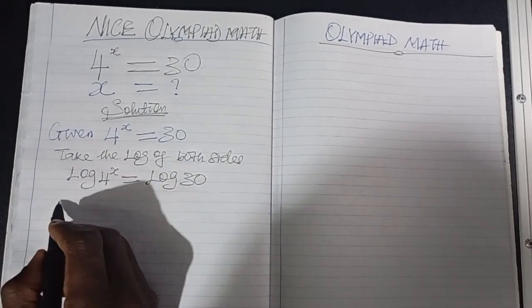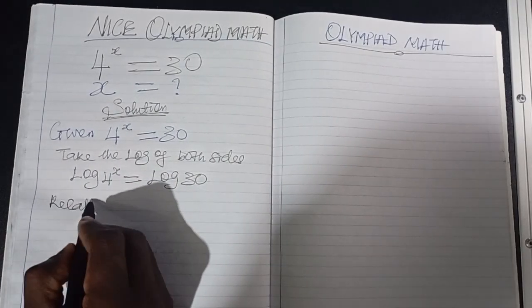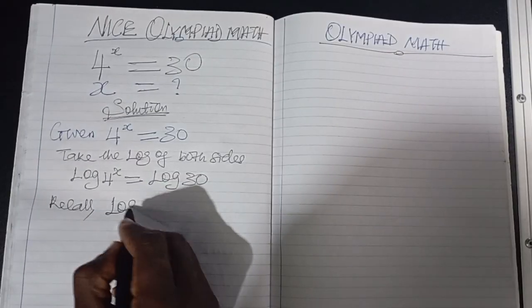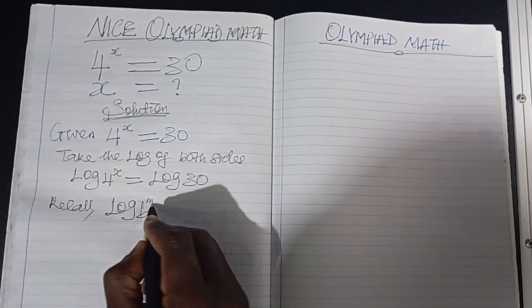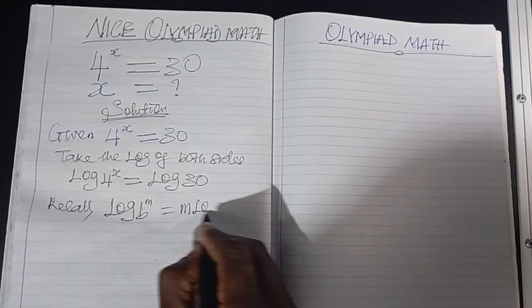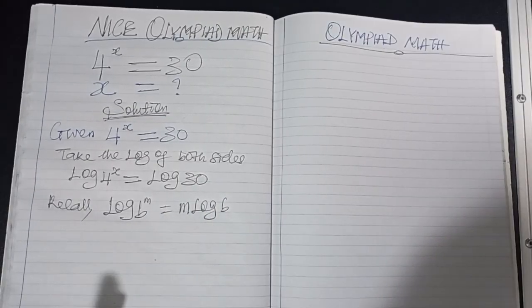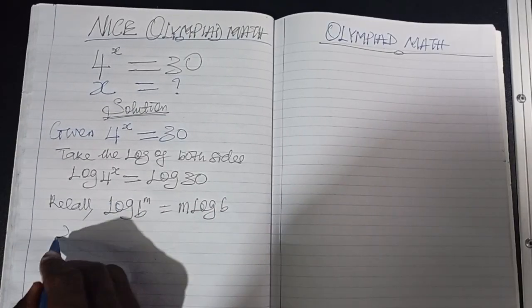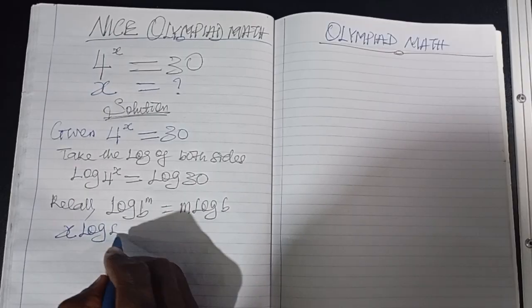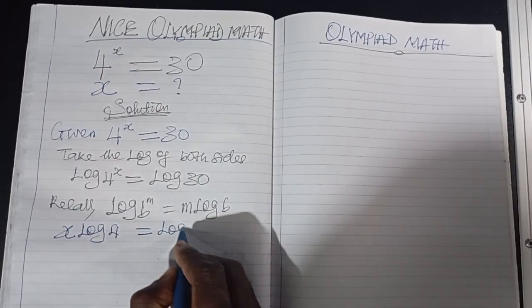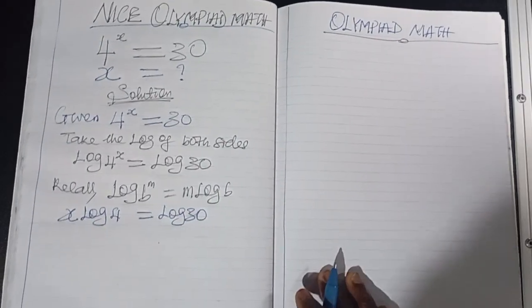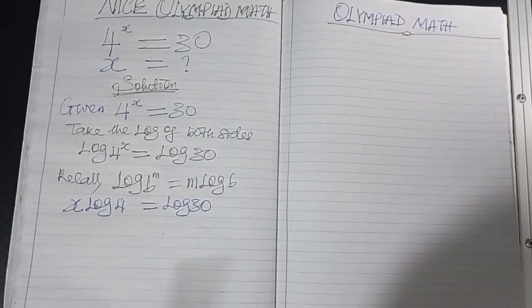Good. Now recall that log b raised to the power m is the same as m log b. Okay, let's apply it here. So I can have x log 4 is equal to log 30. From here, I can divide through by log 4.